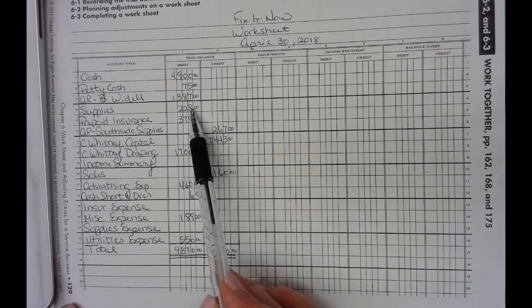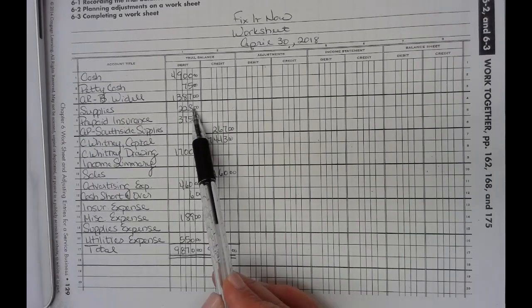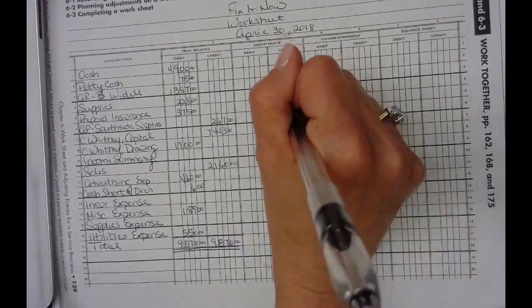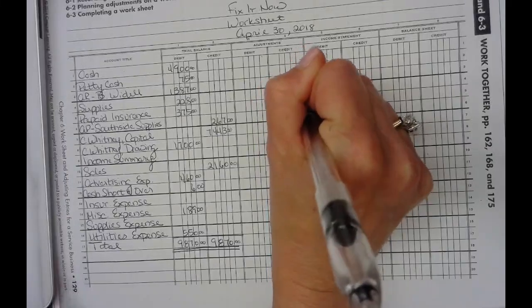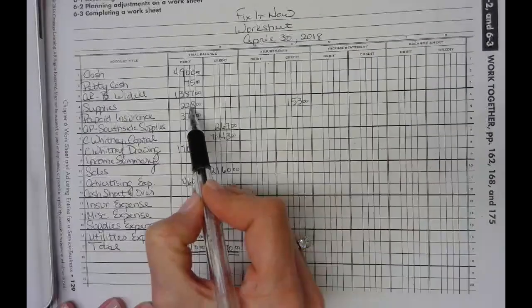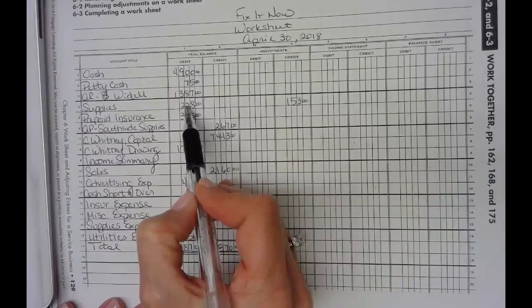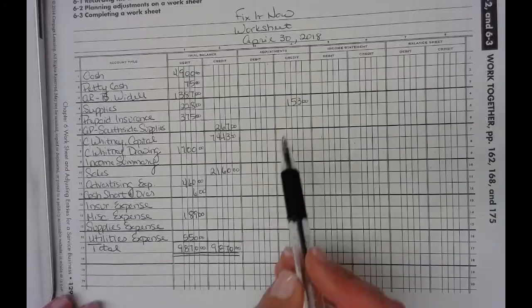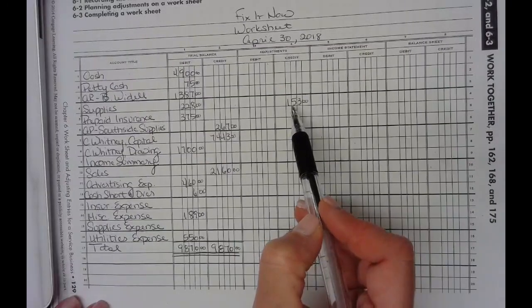What I have to do is figure out how much I used up. So I'm going to take the $228 here minus the $75 given in the book, and I'm going to get a difference of $153. I'm going to put that $153 in the adjustments credit column because we want supplies to go down. Supplies normally has a debit balance. We want it to get down to 75, so we have to give it a credit.